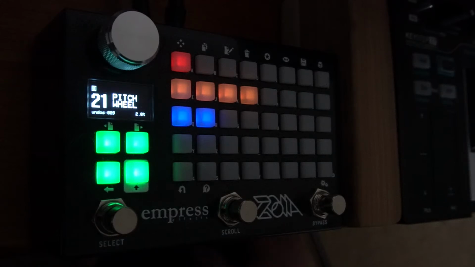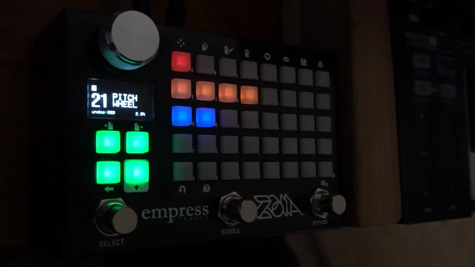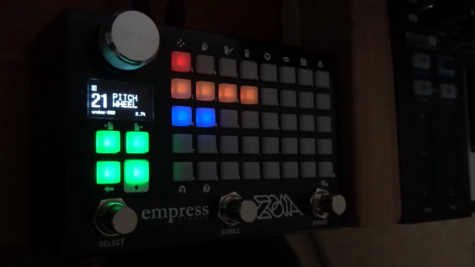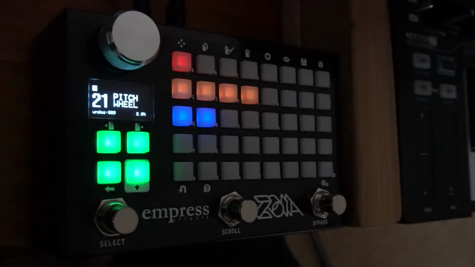Hello Internet, my name is Ryan Holmberg, and today I'm going to show you how to use a pitch bend on a MIDI controller or synthesizer to control two different parameters.